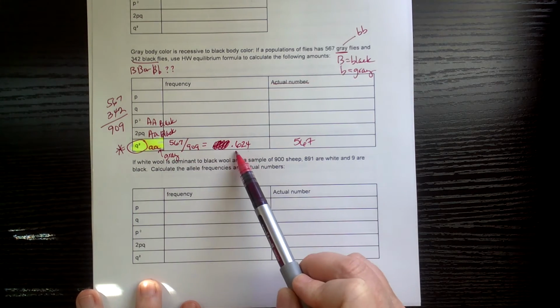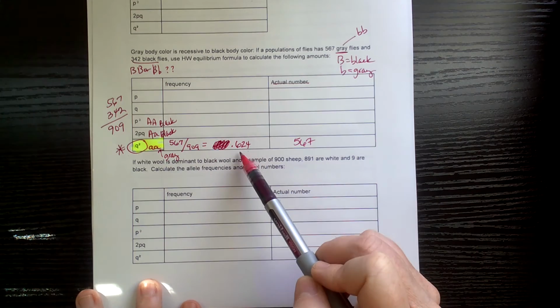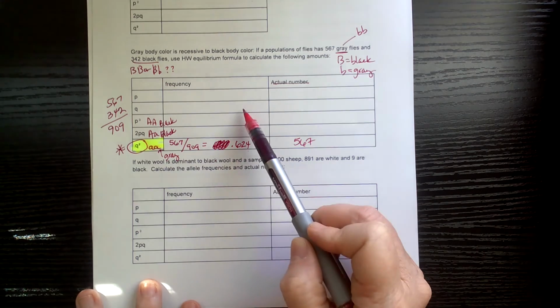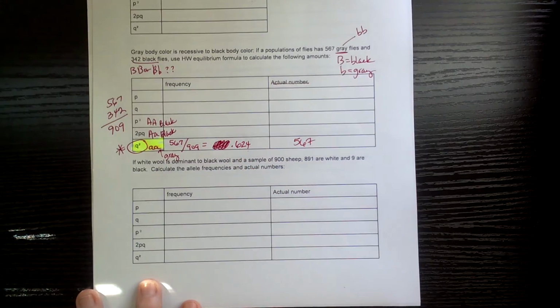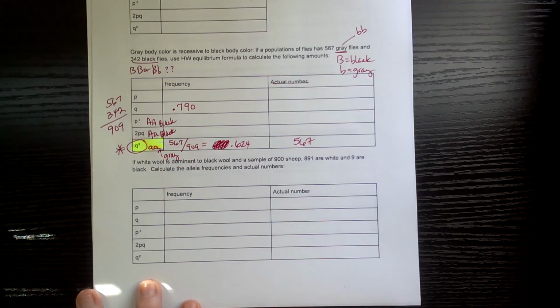Our q squared is 0.624. q is right here. So if I take the square root of q squared, it gives me q. So in your calculator, take the square root of 0.624, and you should get 0.790. All right, very simple.